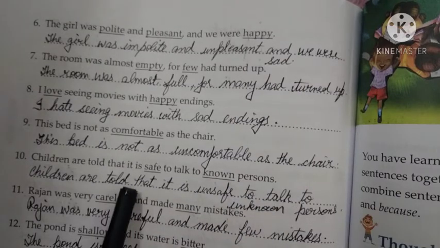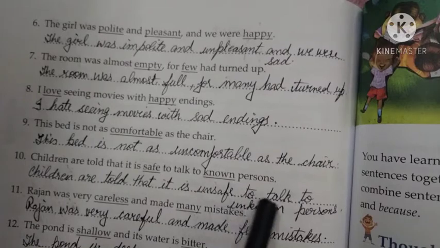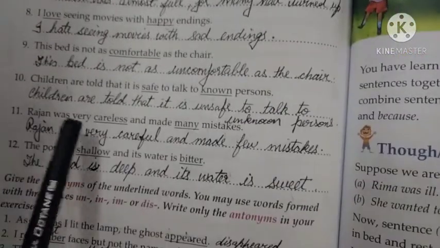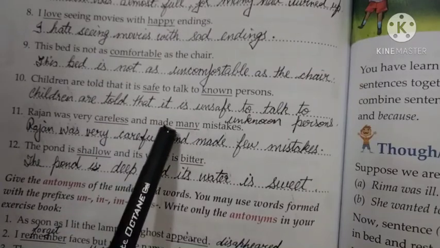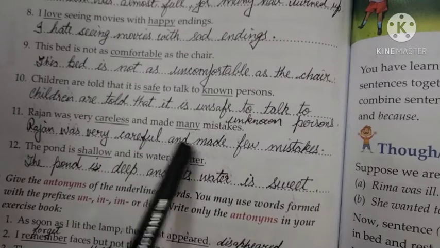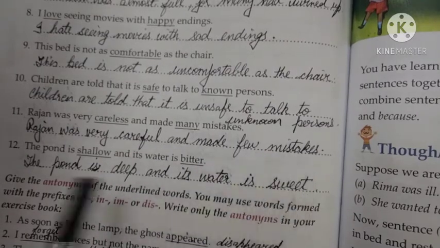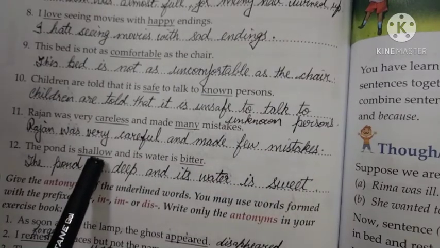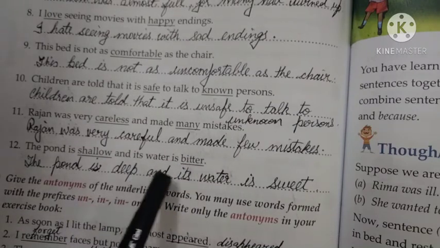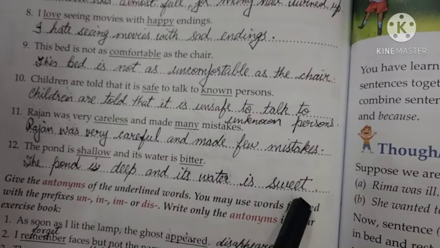Children are told that it is unsafe to talk to unknown persons. Rajan was very careless and made many mistakes. Rajan was very careful and made few mistakes. The pond is shallow and its water is bitter. The pond is deep and its water is sweet.